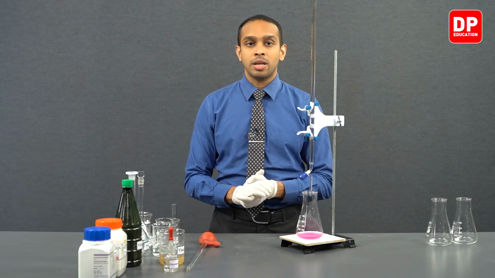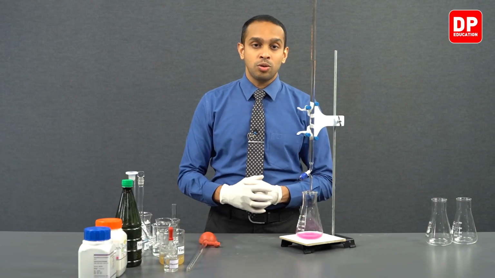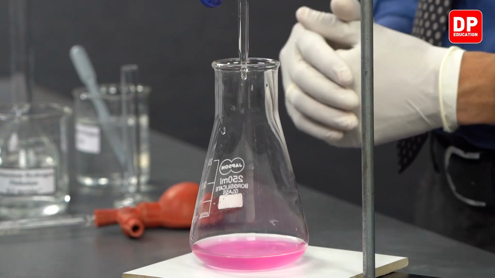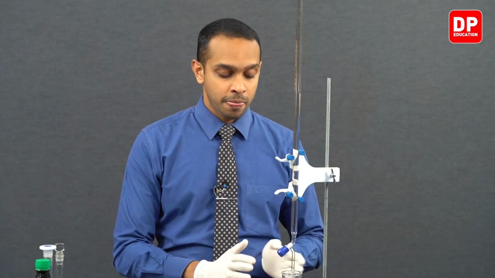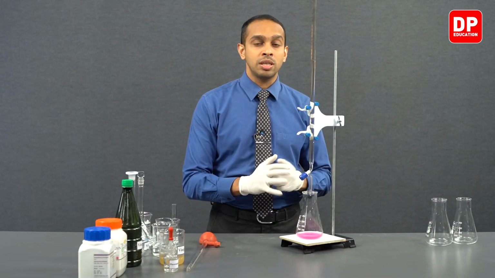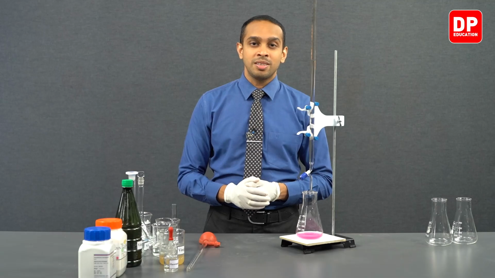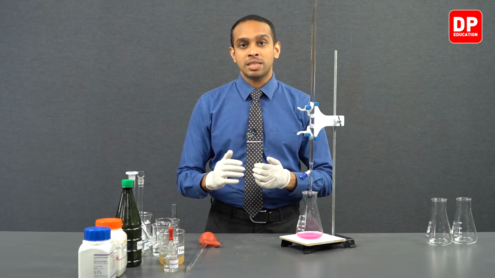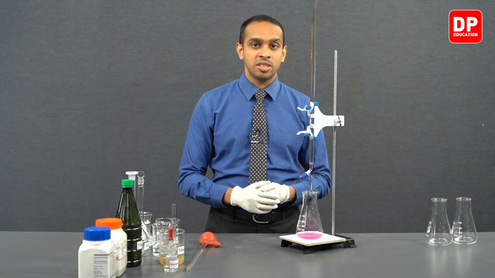So, this is our first titration. We'll have to repeat this same titration 2 more times to obtain a better idea about the accuracy of this reading. So, let's move on to our second and third titrations.